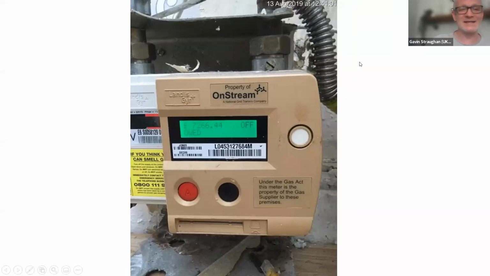Great. Gas tampers are less visual. One of the biggest ones is on a gas meter, and this is a key meter example. When it gets down to 0, it goes into your £5 emergency credit. After that, it switches itself off. So once it says off, there should be no gas passing through that meter. This meter's still got gas passing through, because this meter, the person owes £7,266.44.